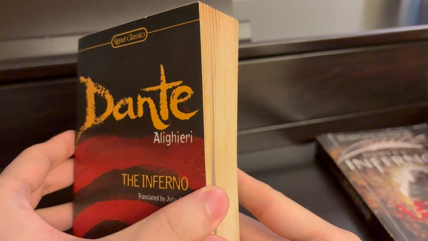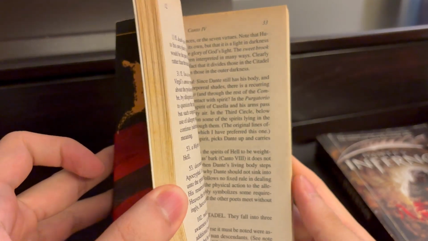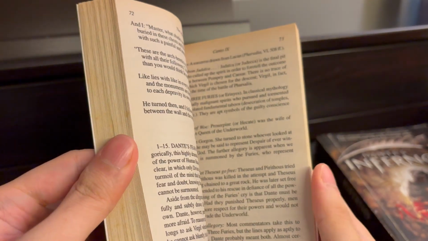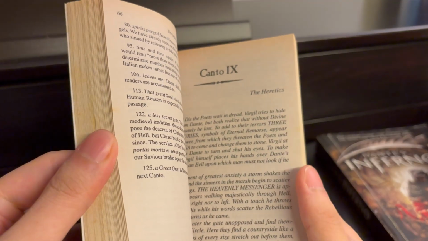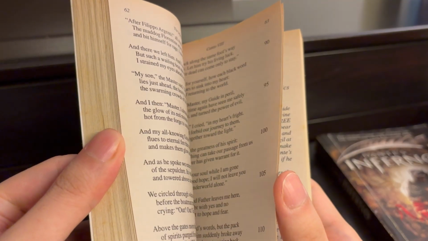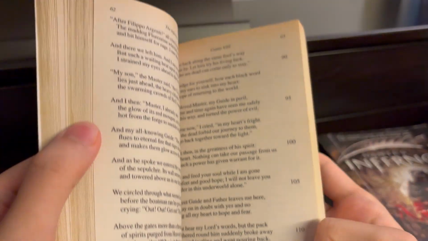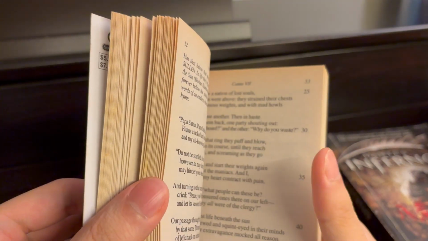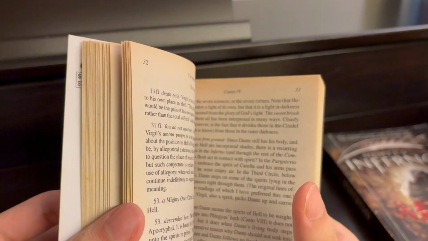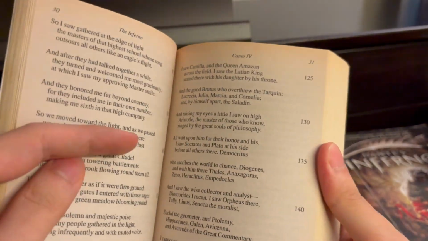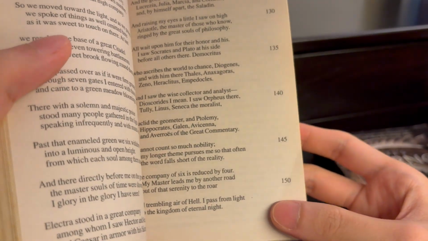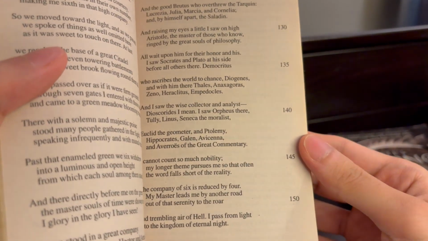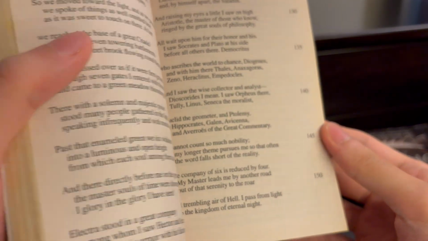When it comes to the cons of this particular edition, I'd say it takes more liberties with the translation, in that sometimes you'll see that the number of lines doesn't really match the original Italian. For someone like me, I'm just a casual reader. I don't know any Italian. I think I'll be less bothered by this. But I can imagine if you're really going for translation accuracy, you might be bothered by this.